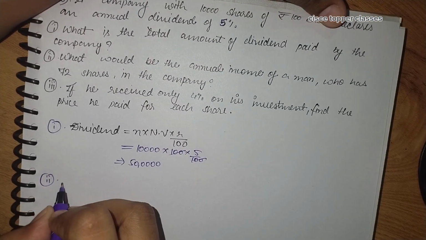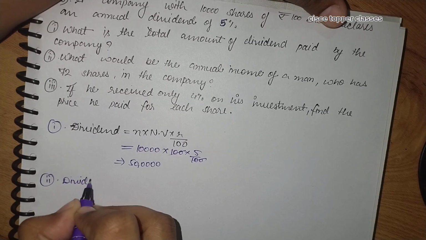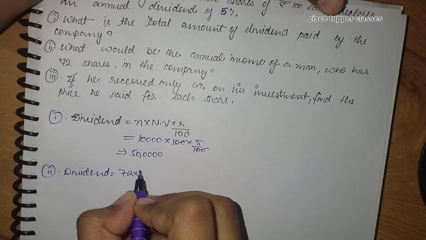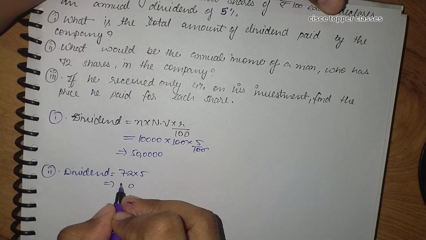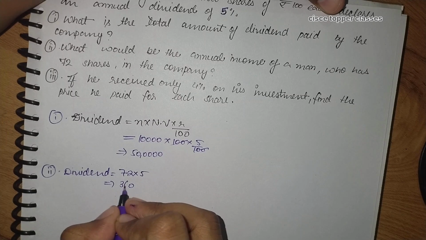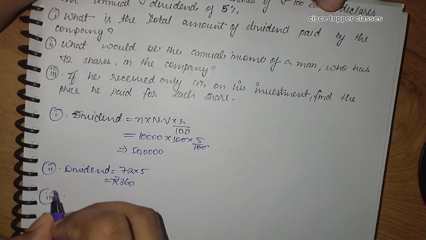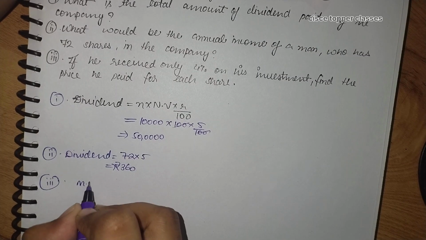Second part: again we have to find the annual income, means the dividend on 72 shares. So 72 shares into the rate here, that is 5. So 10 here, 7 5 35, this will be 360. Rupees 360 is the dividend in the second part. Now the third part is asking if he received only 4% on his investment, then find the price he paid for each share. So market value we have to find.